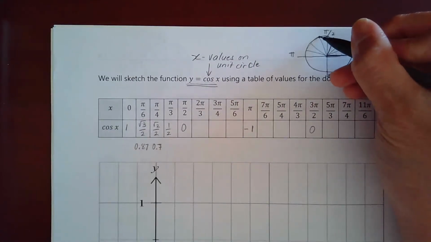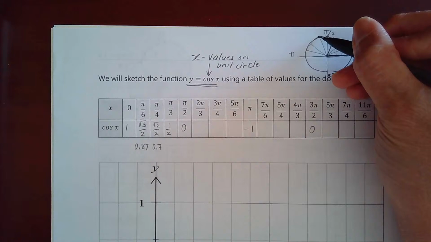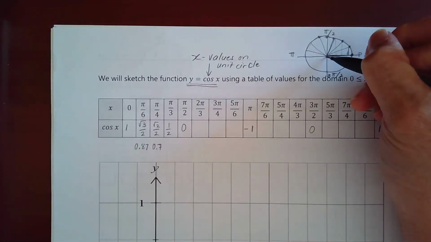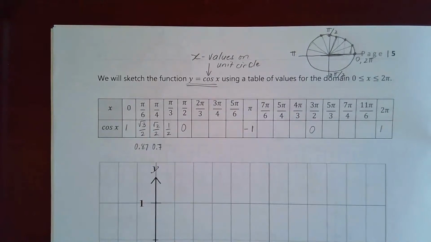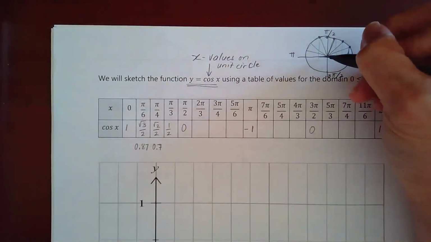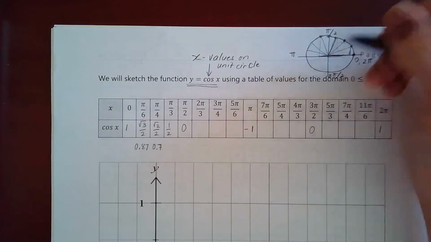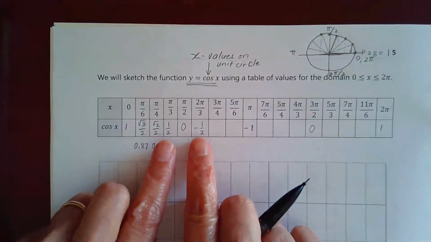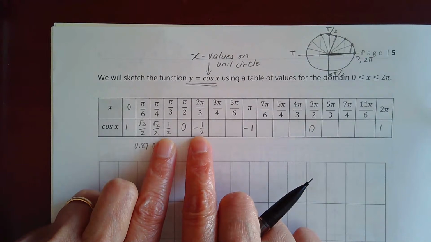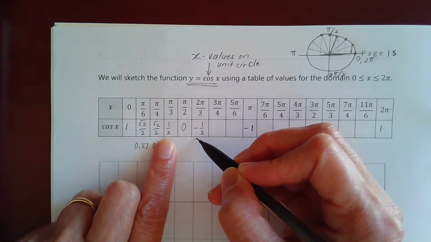So 2 pi over 3, which is over here, remember, it's the x coordinate that we want. It's on the left side, so that's going to be negative 1/2. These two are kind of mirror images, flipped onto the other side.